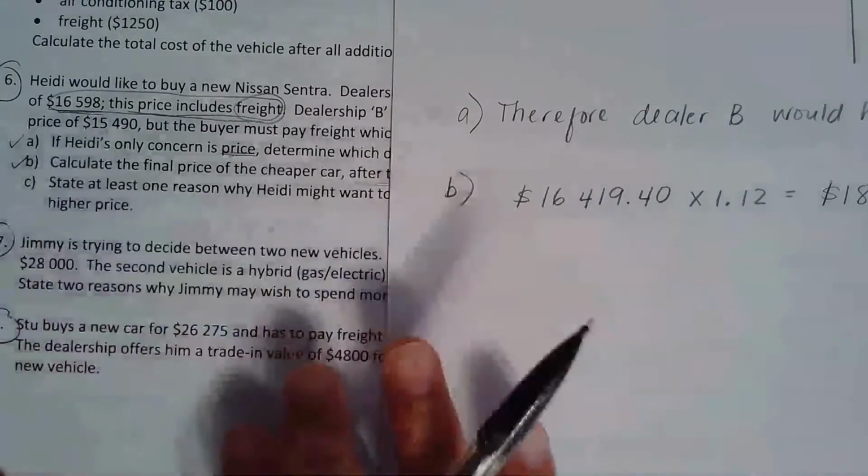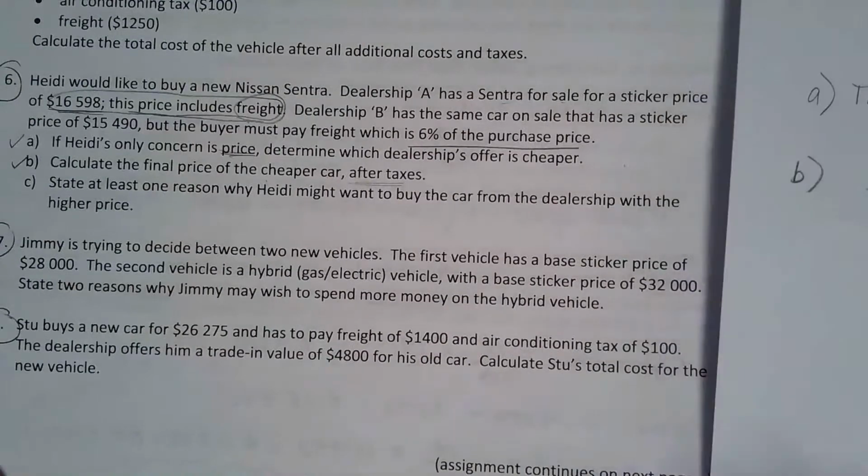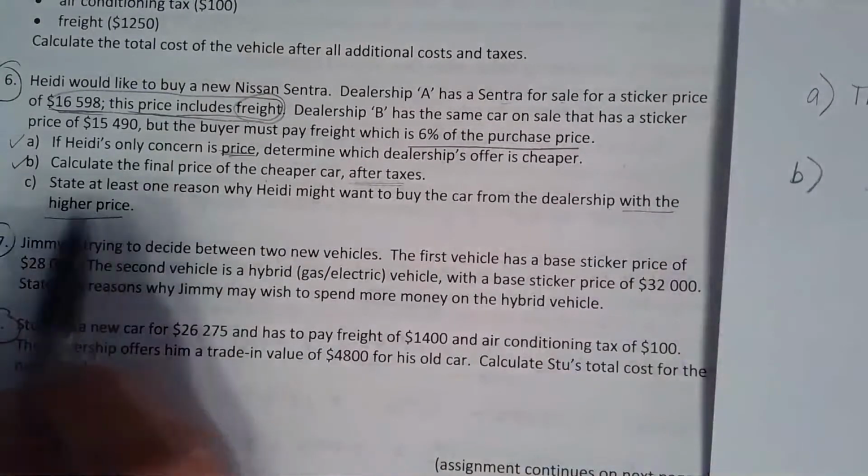Now letter C. State at least one reason why Heidi might buy the car from the dealership with the higher price.